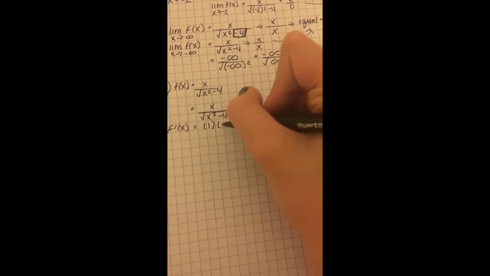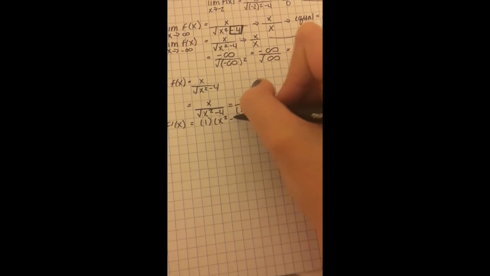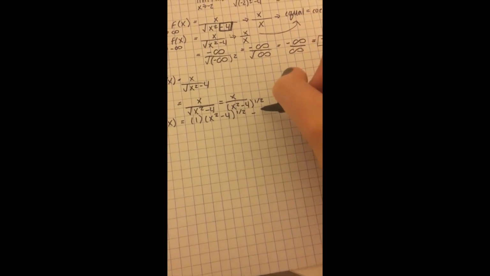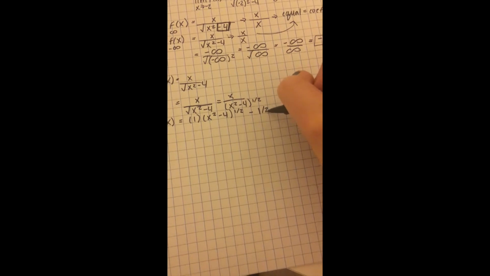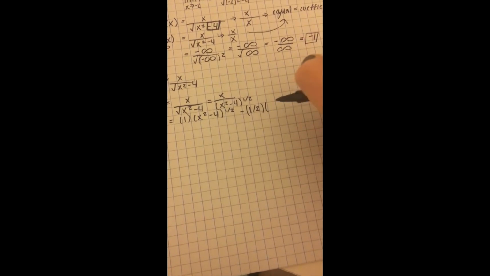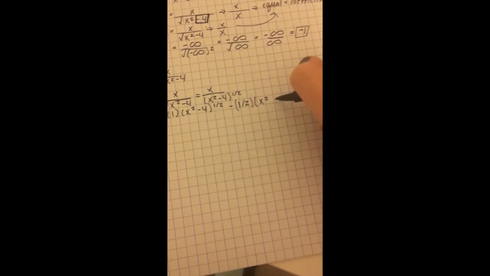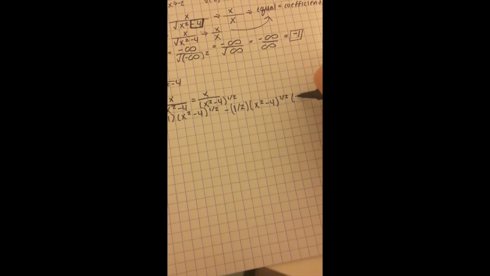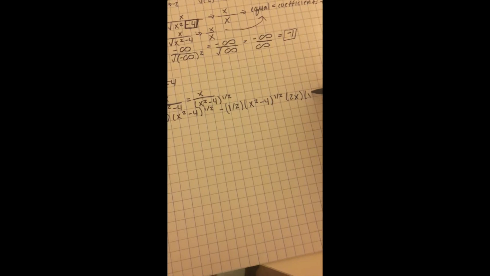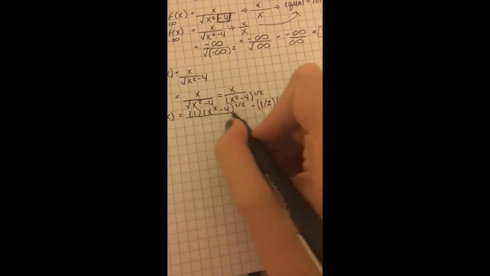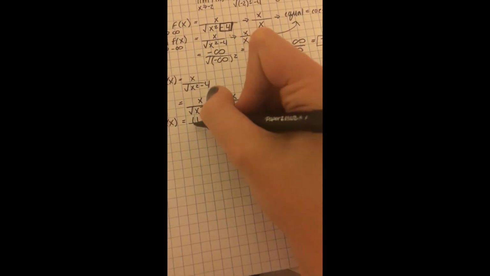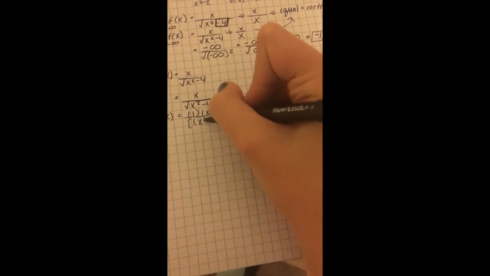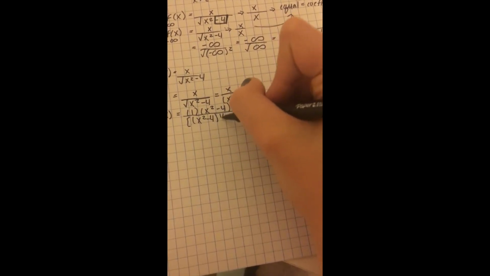The derivative of f, which is 1, times g, x squared minus 4 to the power of 1/2, minus the derivative of g, solved for by the chain rule. So 1/2 times the inside left untouched, x squared minus 4 to the power of negative 1/2, times the derivative of the inside, 2x, times f, which is just x, all over g squared. So x squared minus 4 to the power of 1/2 squared.